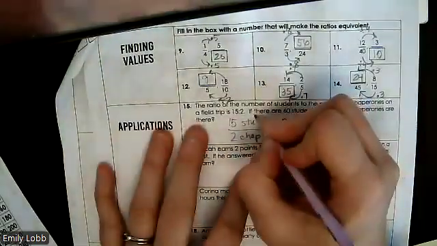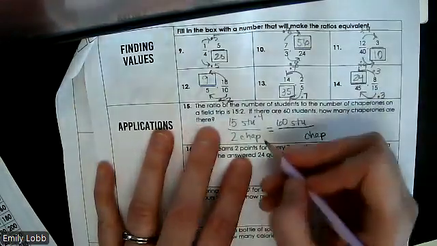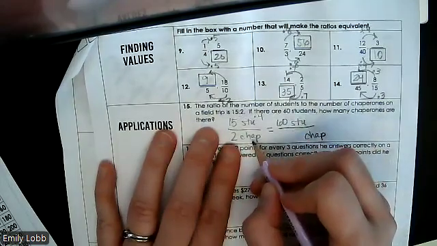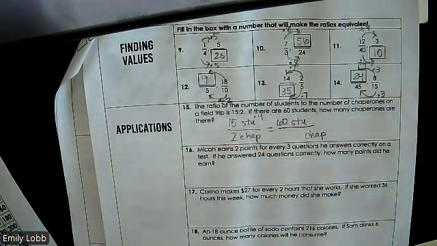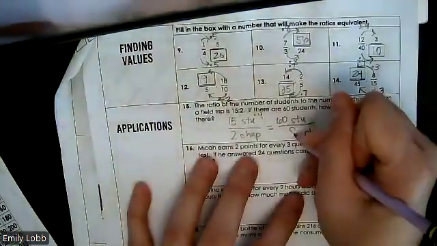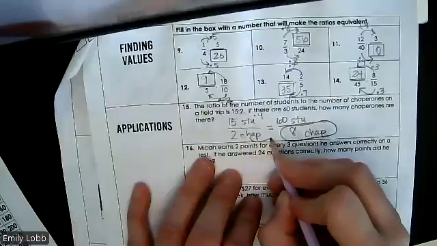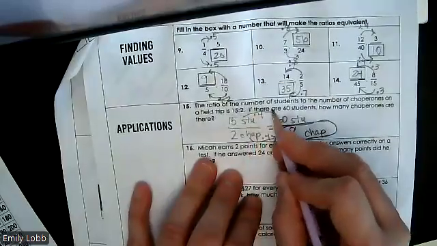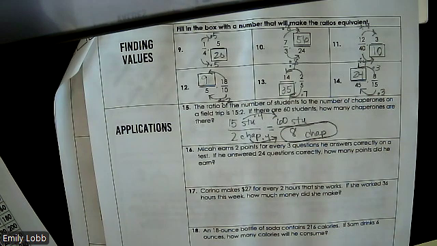Good. 15 times 4 is 60. So I have to do the same thing to the 2. What's 2 times 4? 8. So we need 8 chaperones. So here we had to multiply by 4 as well. Whatever we do on the top, we have to do to the bottom. But I said 4 chaperones.